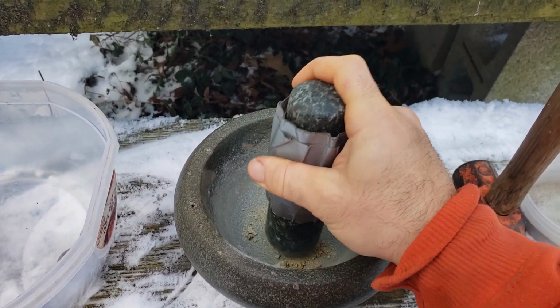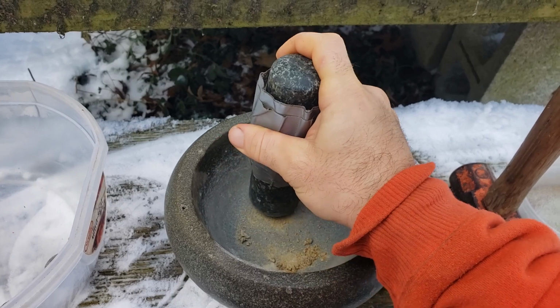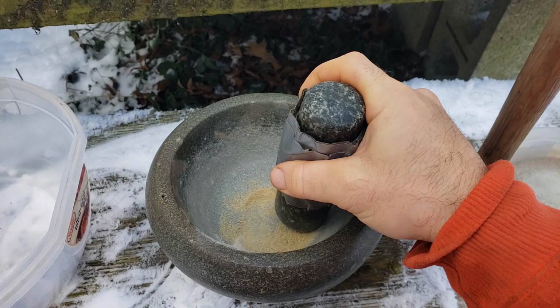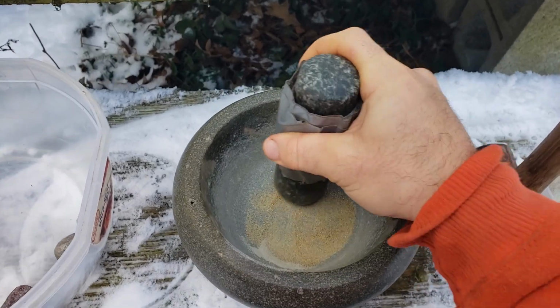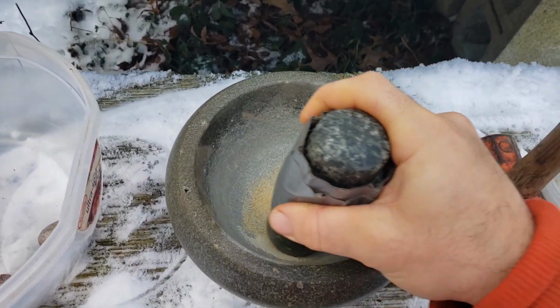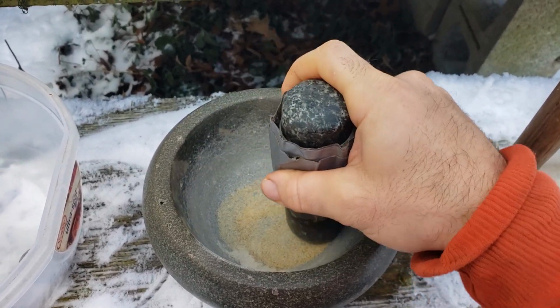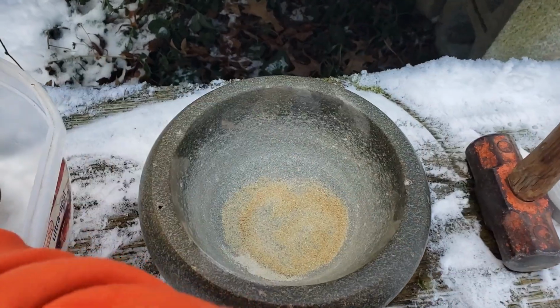Oh, wow. Now, I remember breaking this one up before. It's way more tan with some golden color to it. That's pretty good, but that was really, really fast.